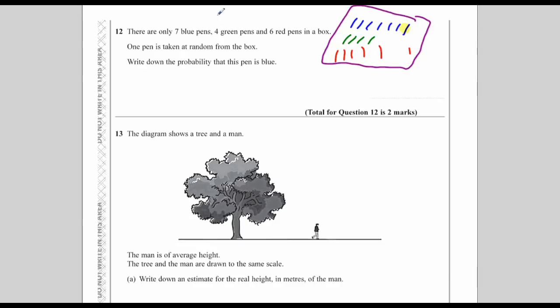There's more blue pens than greens, and there's more blue pens than reds. How many blue pens have we got? 7. Okay. And what's our total number of pens? It's 7, add 4, add 6, 17. So 7 out of 17 is your answer.